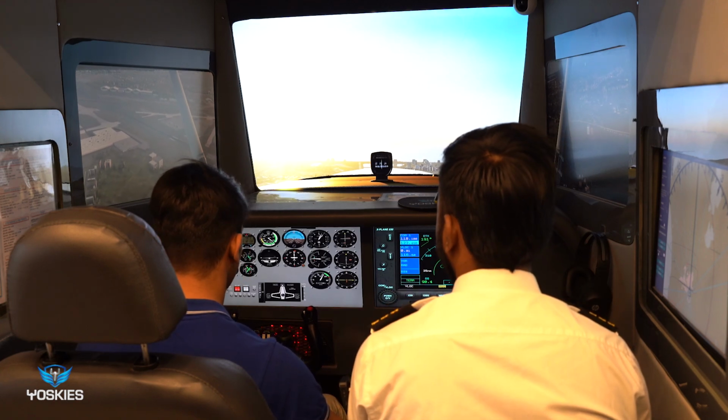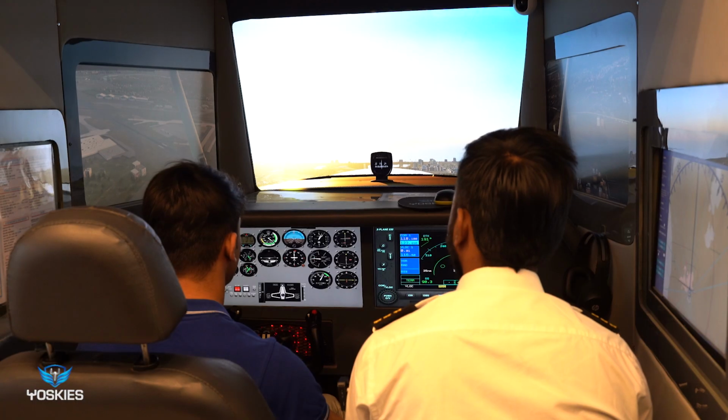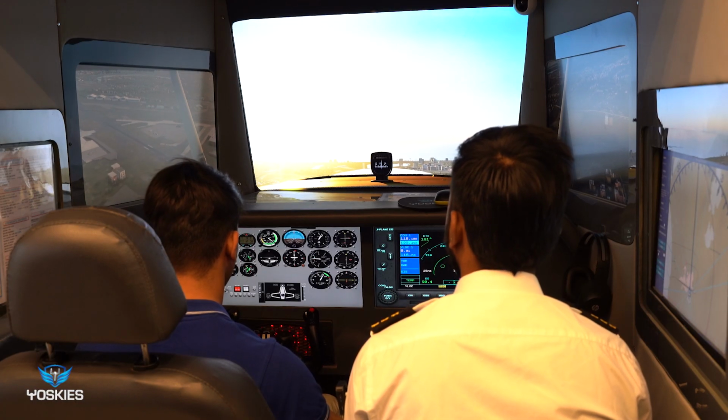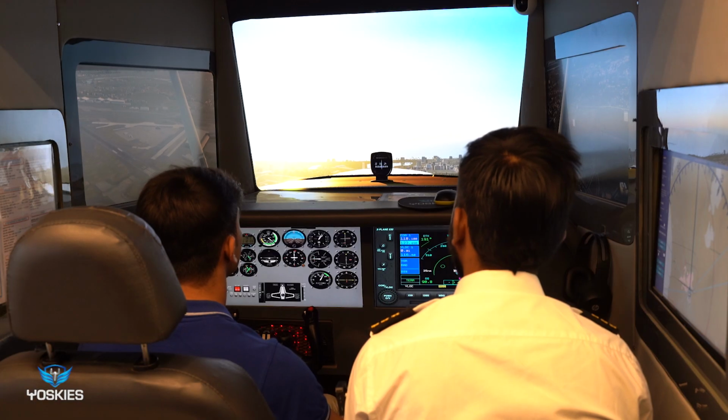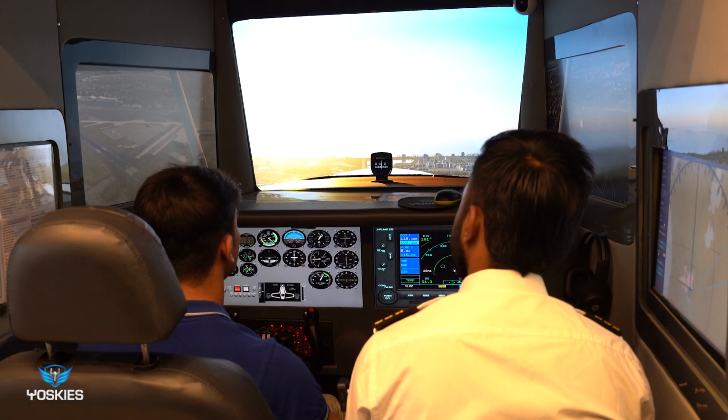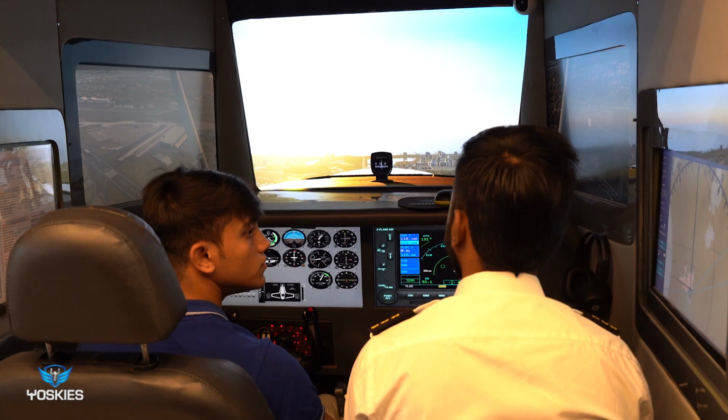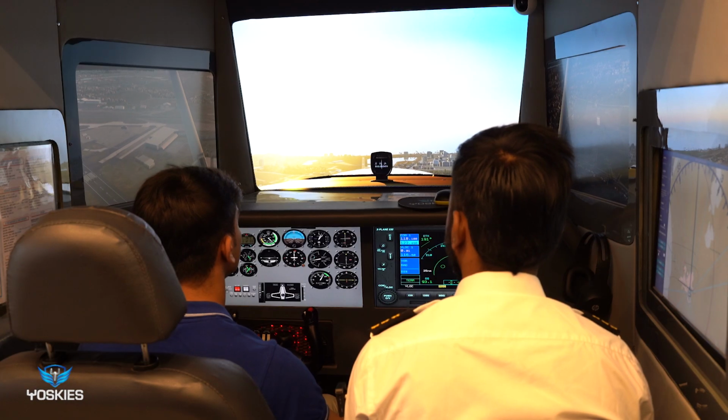Heading indicator is aligned with the magnetic compass. Seatbelt, shoulder harness on, landing lights. We will start the landing procedures with your abeam numbers.